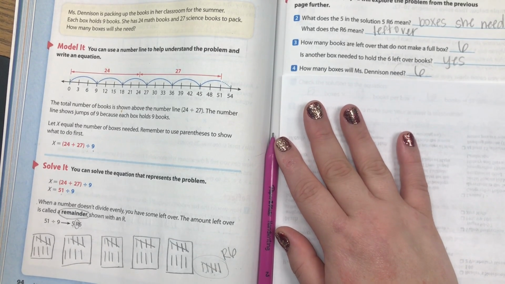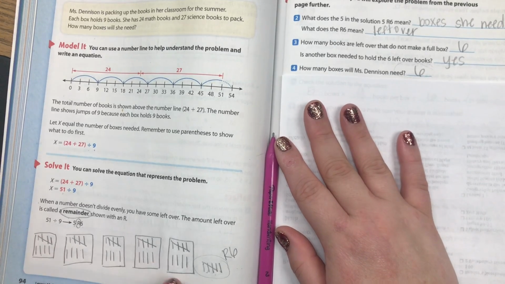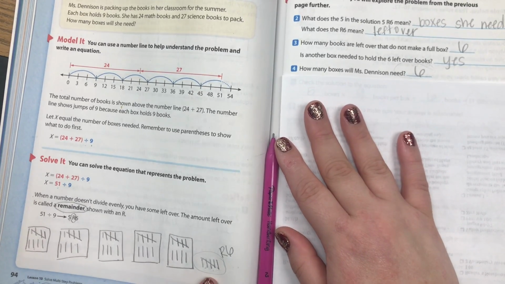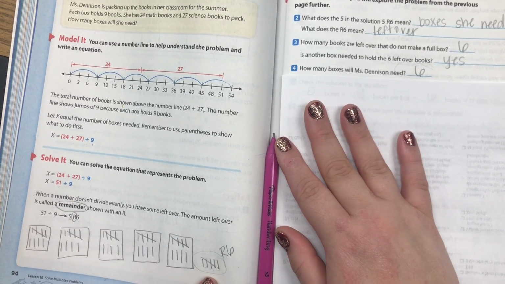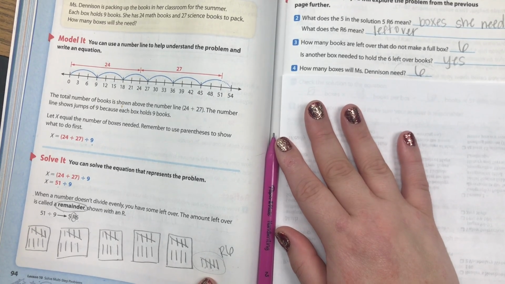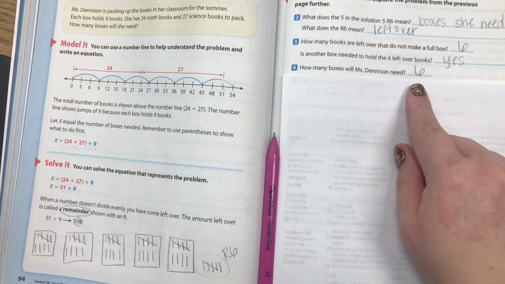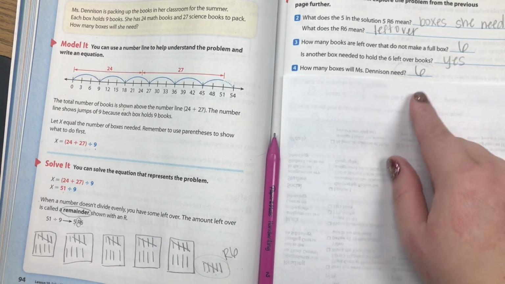How many boxes will Miss Dennison need? So she has 5 full boxes and 1 box that we said we would put those leftover 6 books in. So that's 6 boxes total.